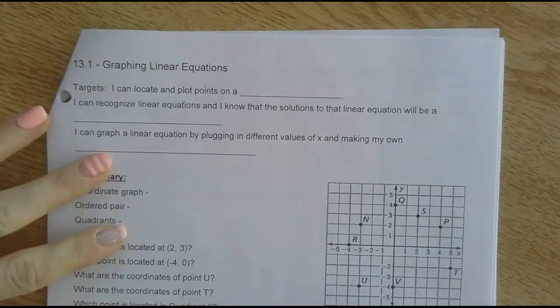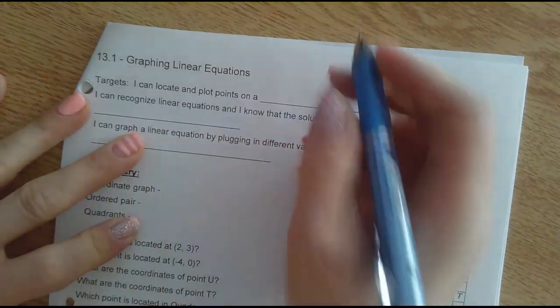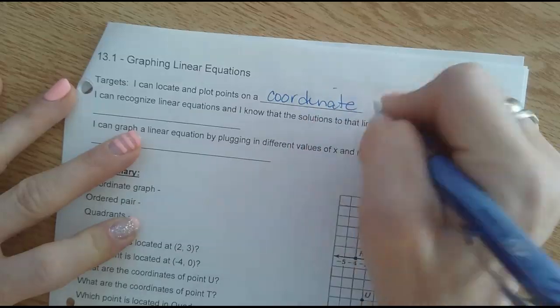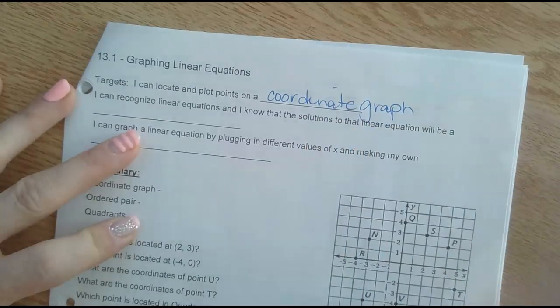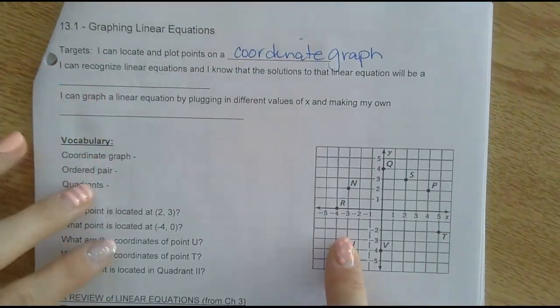All right, here we go with video 1 for chapter 13. In this video, we're going to review how to locate and plot points on a coordinate graph. And when I say coordinate graph, I mean a graph like this with the x and y axis.